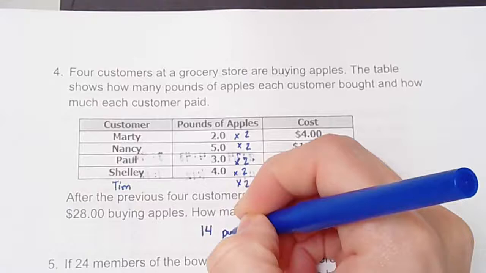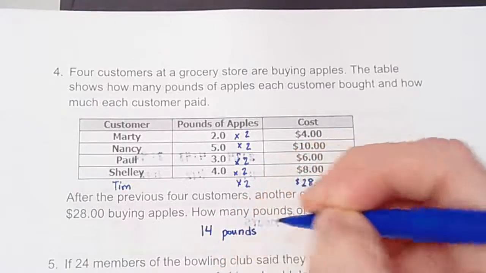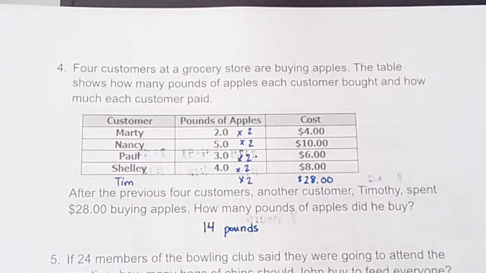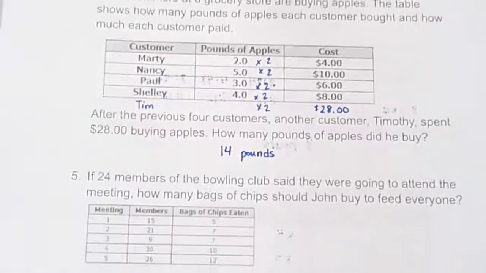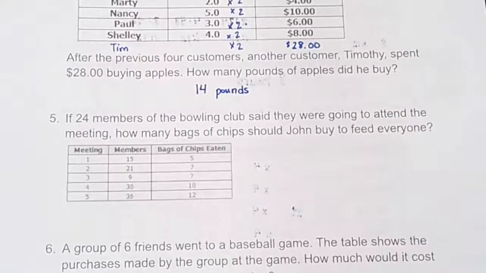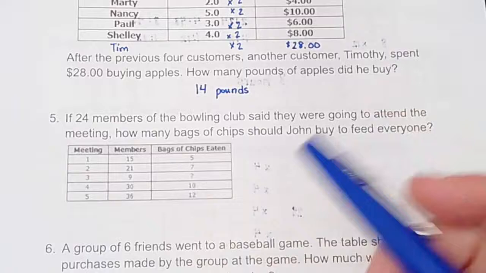Okay? All right. If 24 members of the bowling club said they were going to attend the meeting, how many bags of chips should John buy to feed everyone? Okay, so we are looking at this table right here. Now this one's kind of confusing because it has a missing spot right here, but it's actually asking about 24 members.